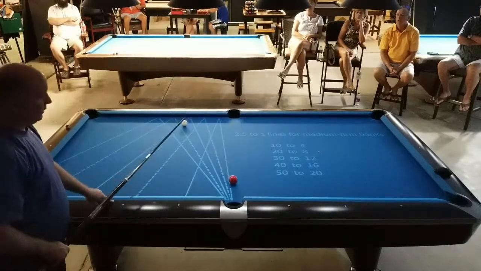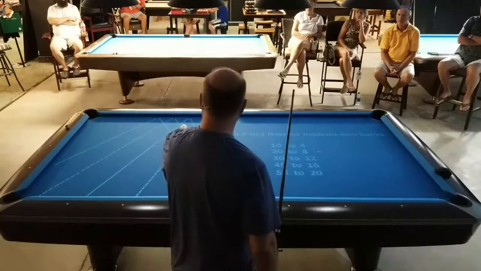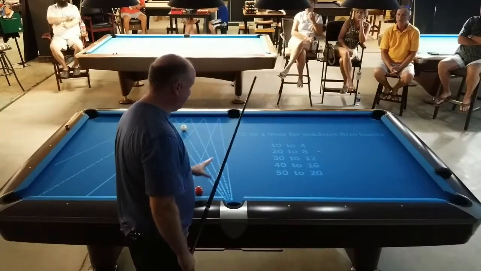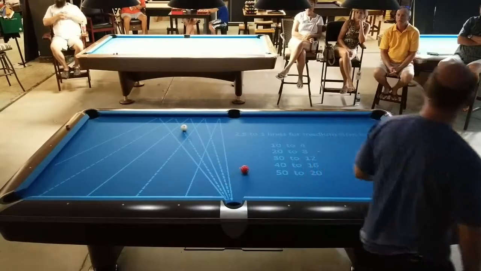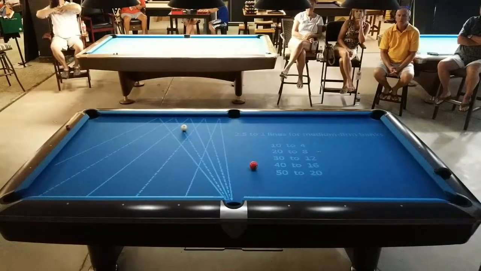Right? Again, I don't like banking like that. You can see even when it hit that rail, it twisted a little bit. It's not as accurate to do that. So you usually want to bank it like a medium to a medium firm speed.